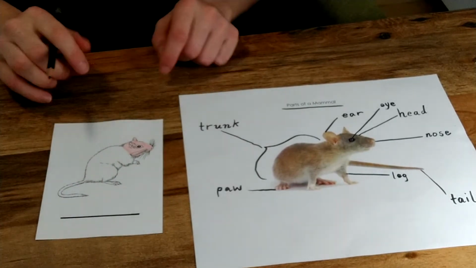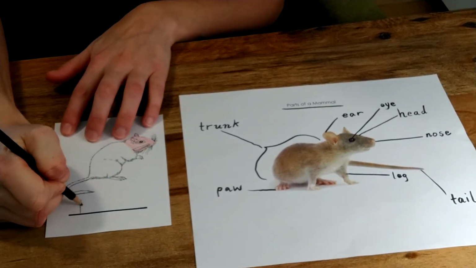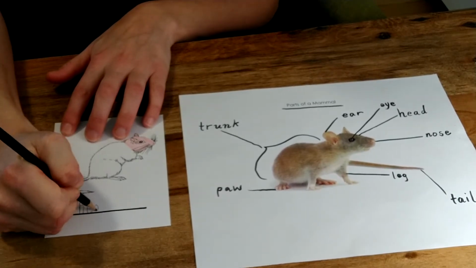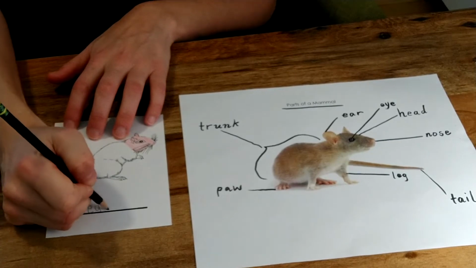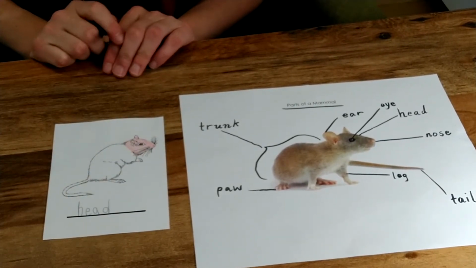And now, d. Do you know those sounds? And in this case, we write E-A. D. The head.